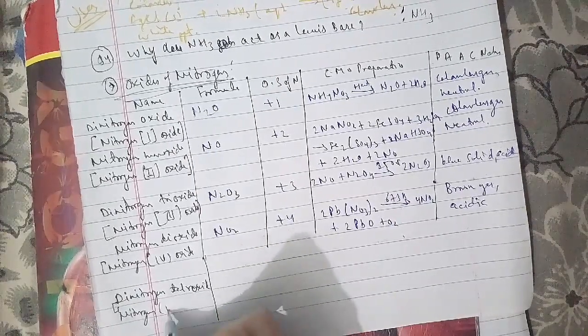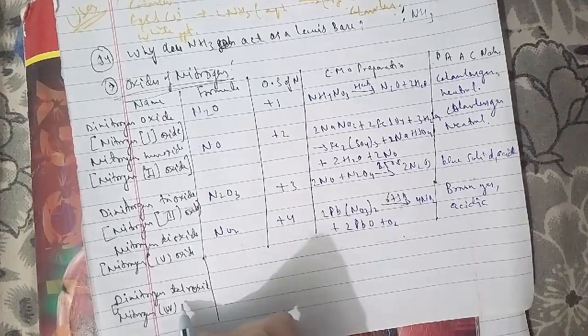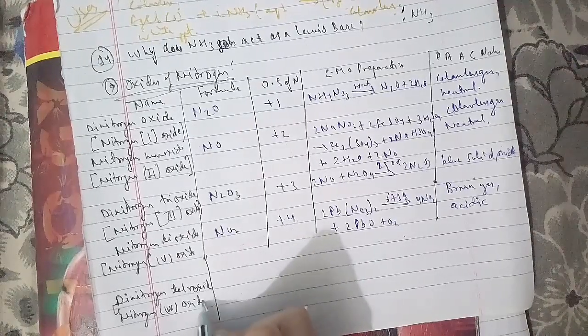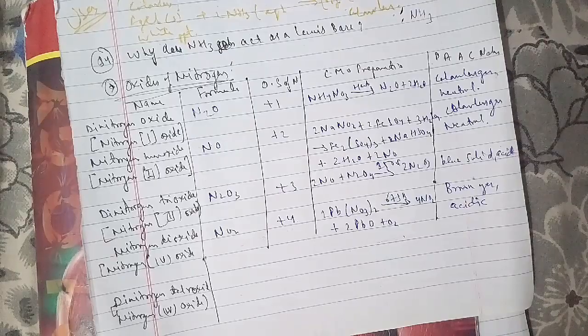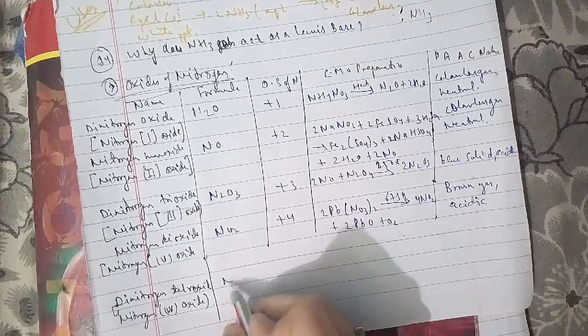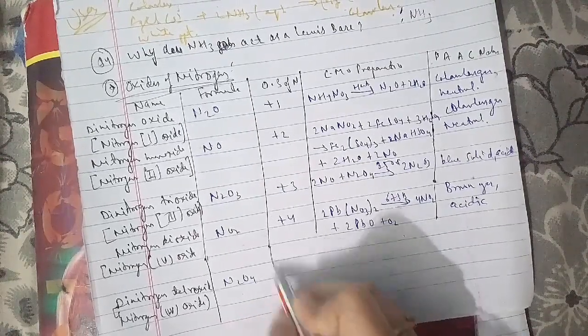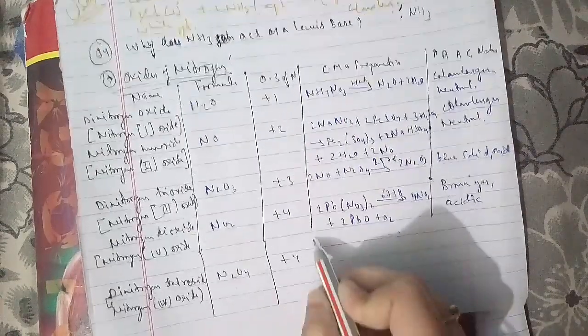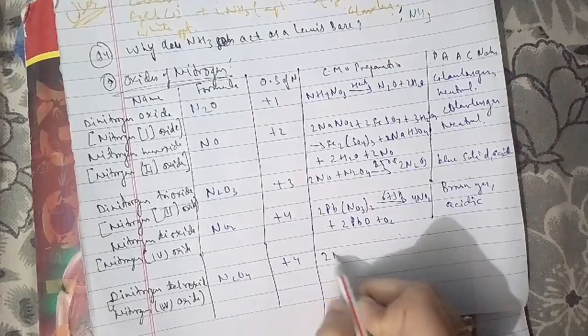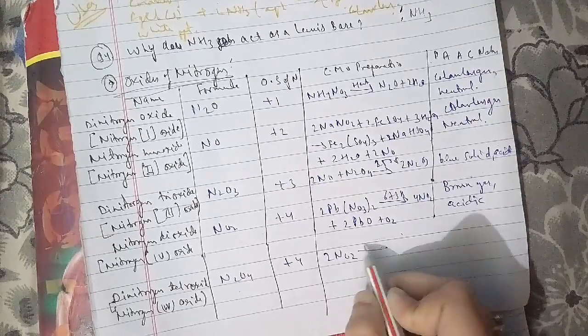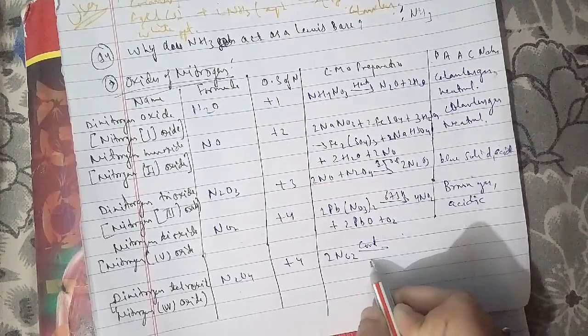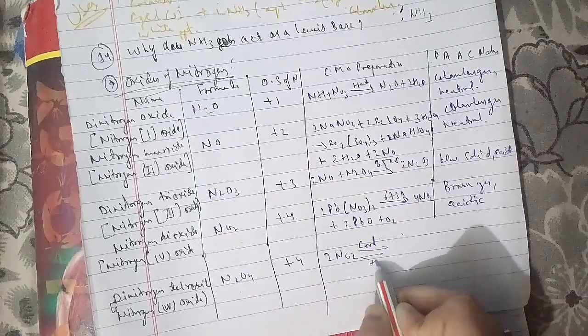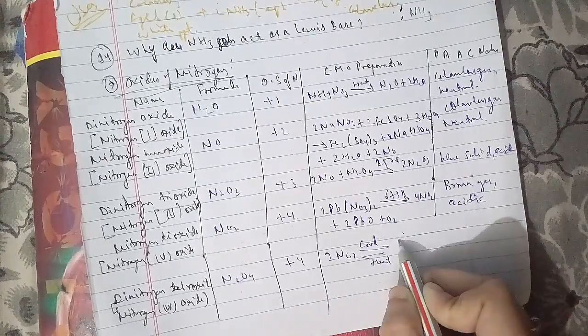If I'm talking about subjects other than chemistry, we are dealing with verbal reasoning, which is divided into two parts: verbal reasoning and non-verbal reasoning. Verbal reasoning we had completed, that is general mental ability and logical reasoning. In non-verbal reasoning, we had started and completed series, analogy, classification, analytical reasoning, mirror image, water image, embedded figure, figure matrix, and completion of incomplete pattern as well.